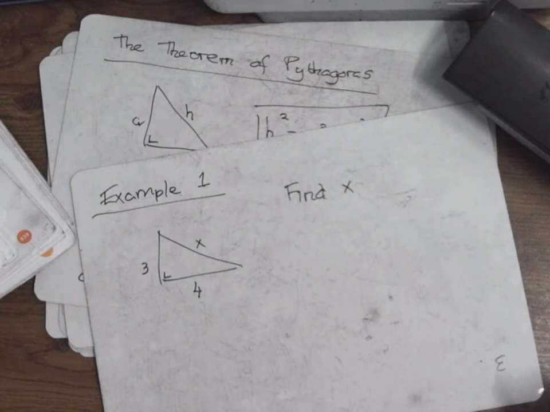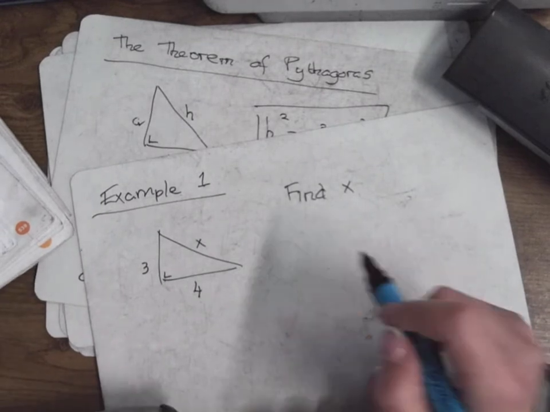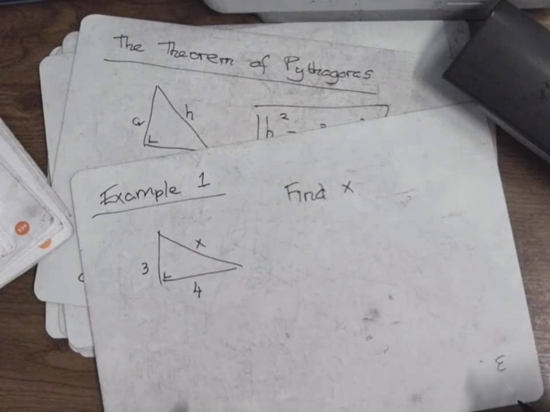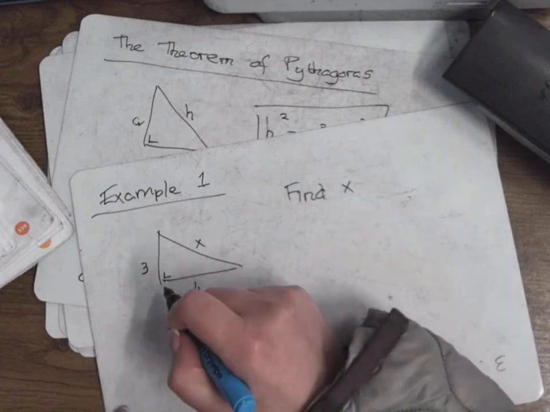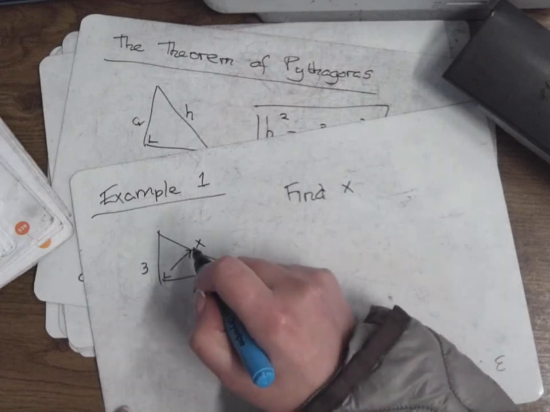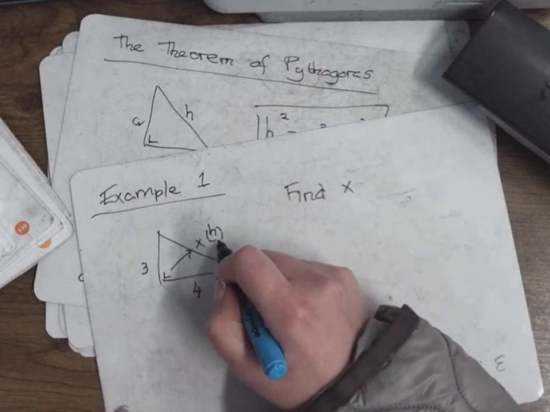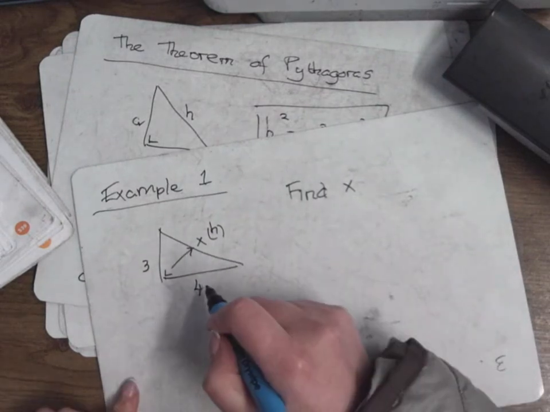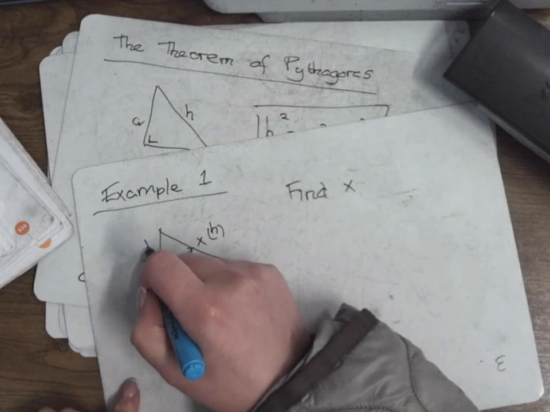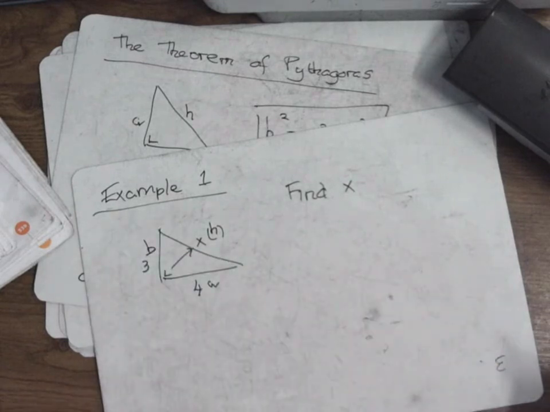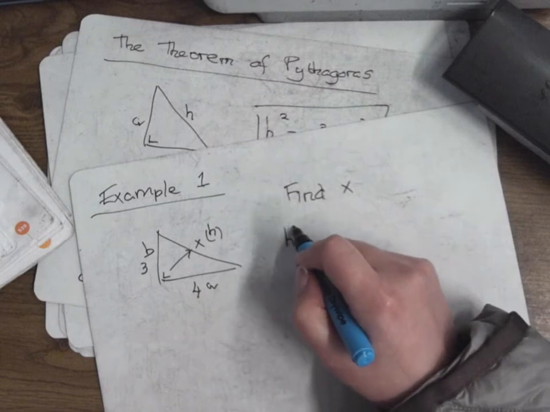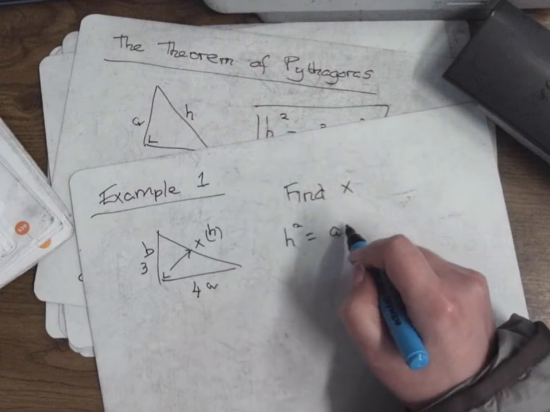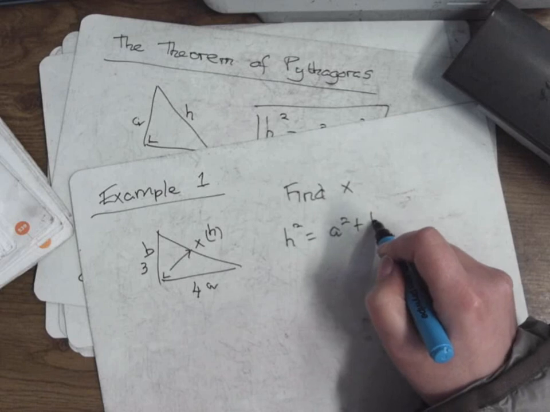Right? Okay, right. So first thing you do is you label the hypotenuse. So which is the hypotenuse, 3, 4 or x? X, because it's straight across from the right angle, so this is the hypotenuse. So then you call one of the other ones A and the other one B. Okay, I'm going to label them the other way around like I did the last time, because it really doesn't matter which one you call A and which one you call B. Is that okay? Then you write down Pythagoras' theorem, h squared is equal to a squared plus b squared.